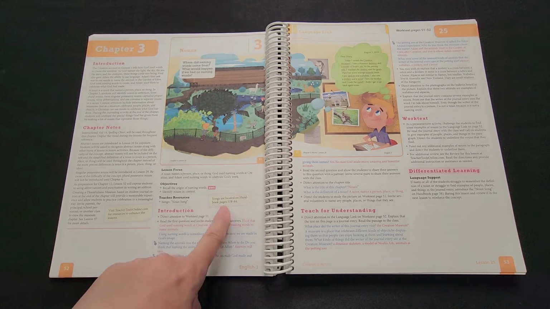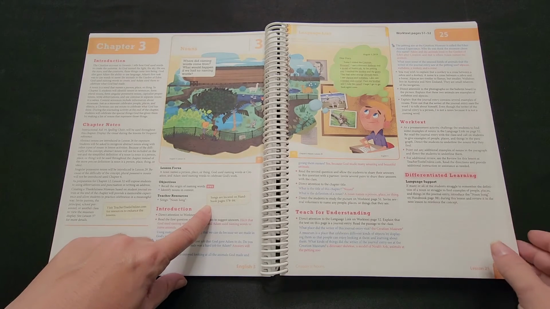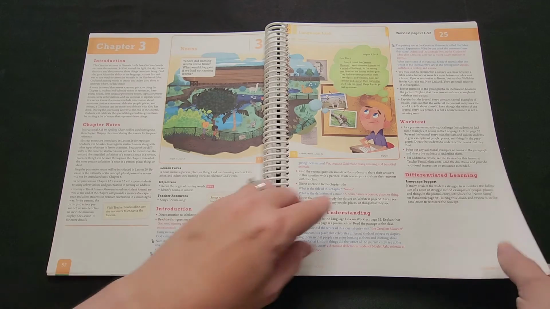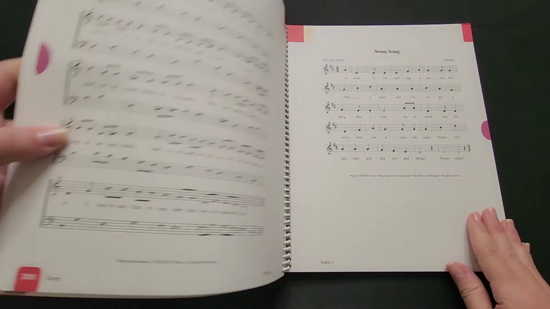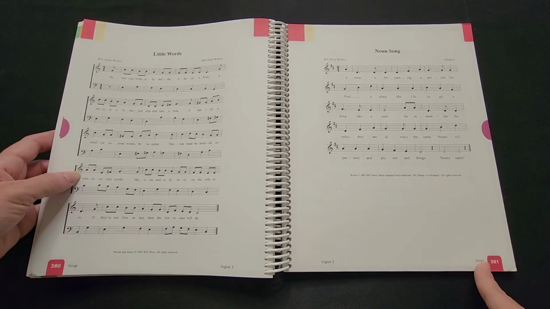Now again, you have a little note reminding you where to find these resources. The songs are located on the handbook pages, which can be found at the back of your teacher's edition. In this case, the noun song is on page 381.